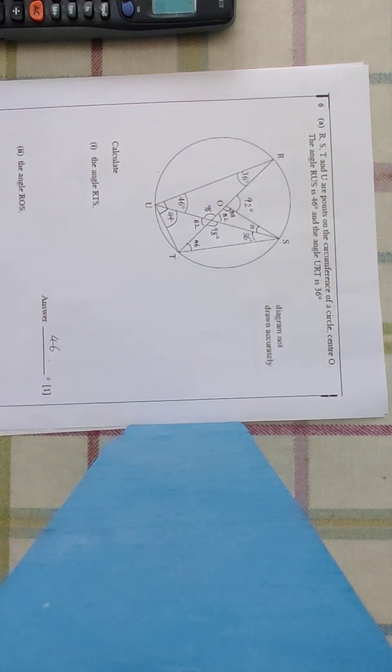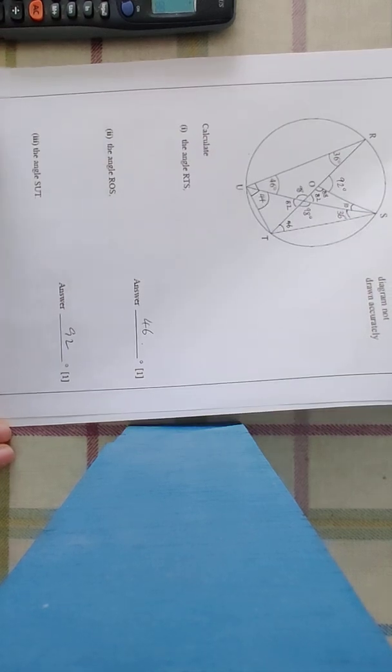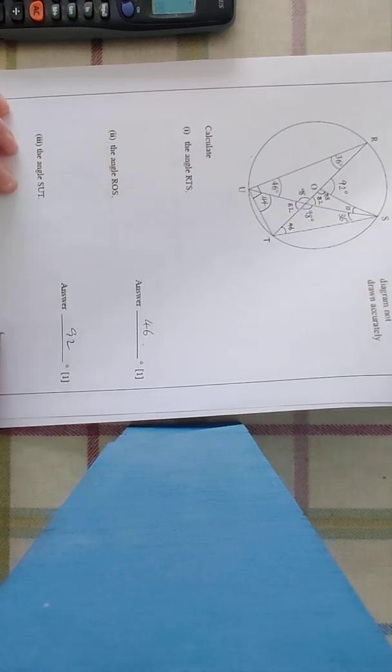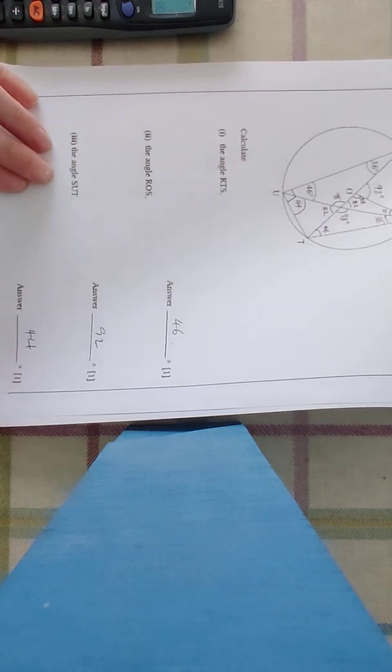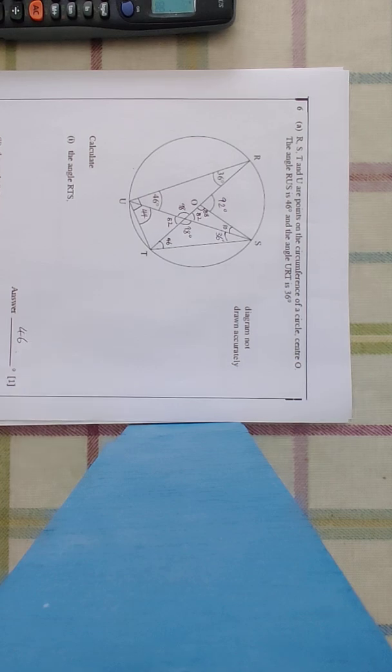Work out ROS, that's 92. Okay, shift the page up a wee bit, sorry, that's 92. And work out SUT, well that's 44. Okay, SUT is 44. So look at my diagram again, and if you go through the video you'll see how I got each of those, so they're easy enough to work out.